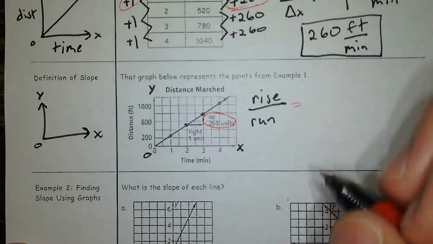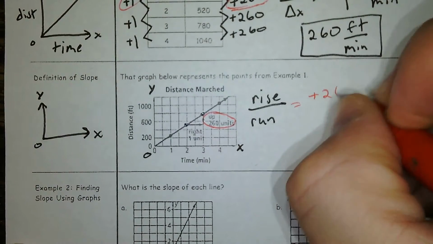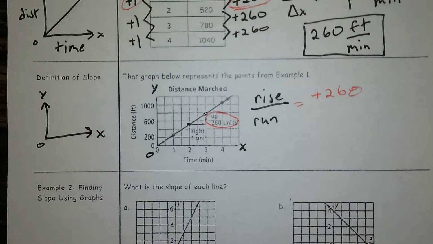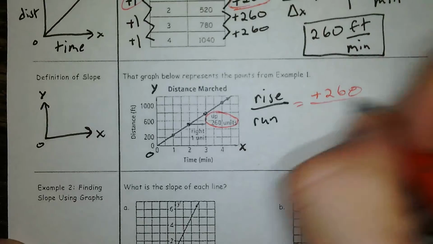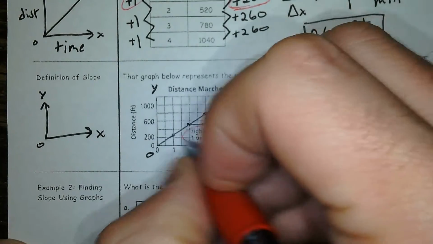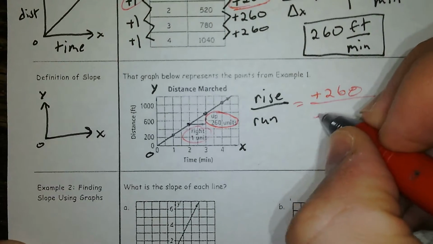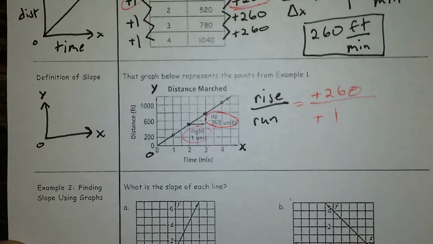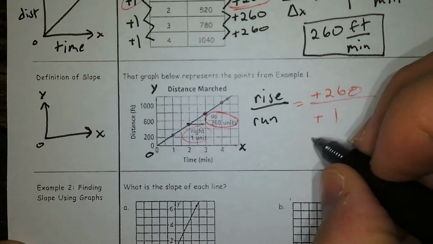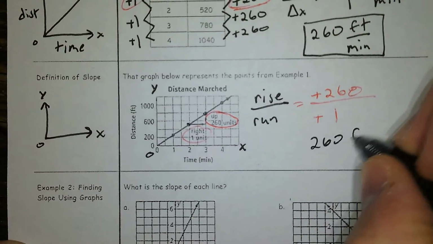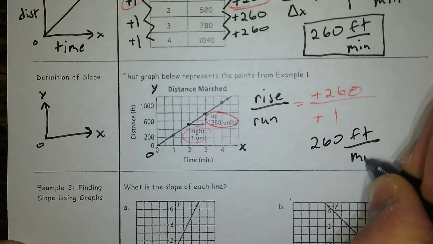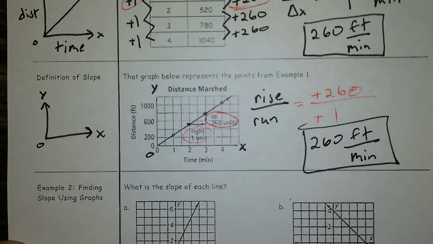We would write that as positive 260, since we're going up on the axis, that would be a positive increase. And then we're going right 1 unit. So again, we're going to the right. That's a positive increase, so it would be plus 1. So then we take 260 and divide it by 1, and I would get 260, again, feet per minute. And that's how we would read a graph.